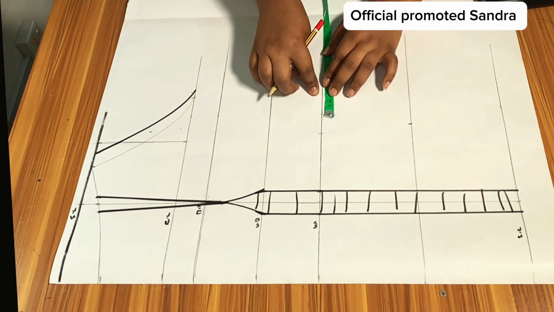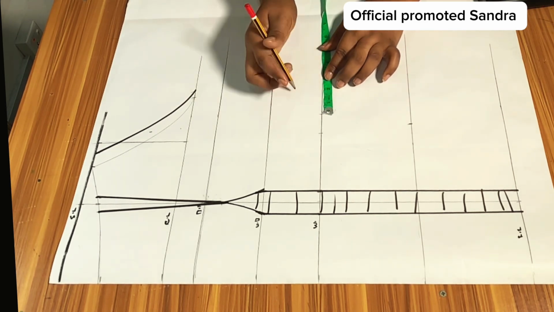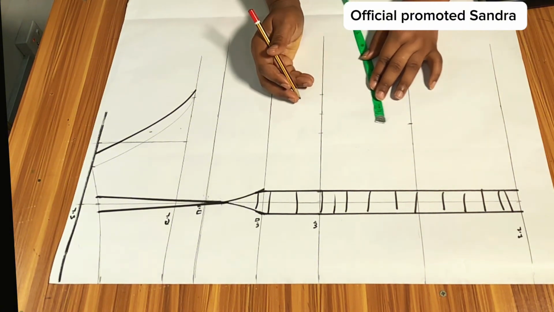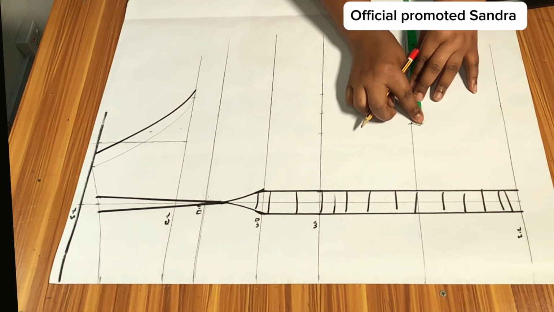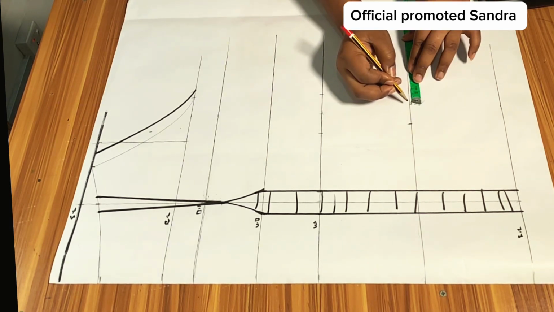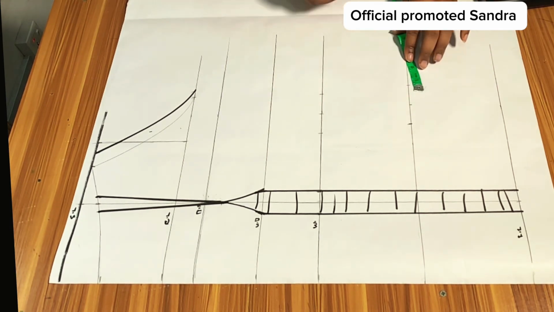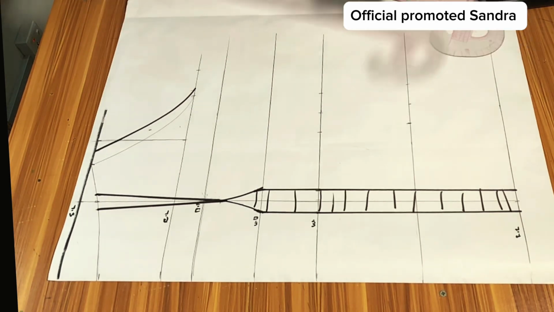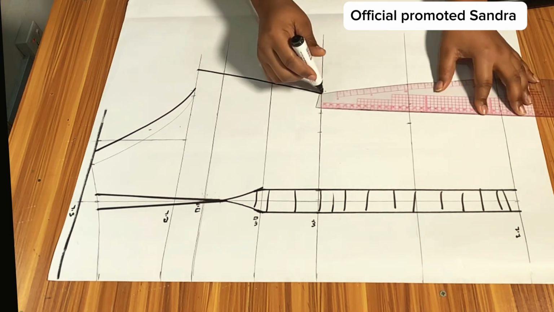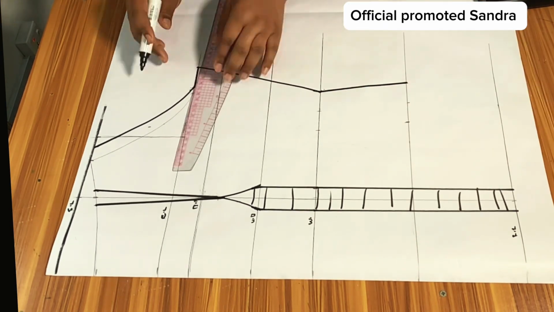I will add it. So after marking it, I will still place my tape on the point I marked just now. I will add 1.5 inches for journey allowance. I will measure what I have here. I will replace it. I will mark 1.5 inches. Then I will still add another 1.5 inches for journey allowance. So once I'm done, I will come to the chest line and mark 1.5 inches for journey allowance. I will go ahead and connect the points together, okay?